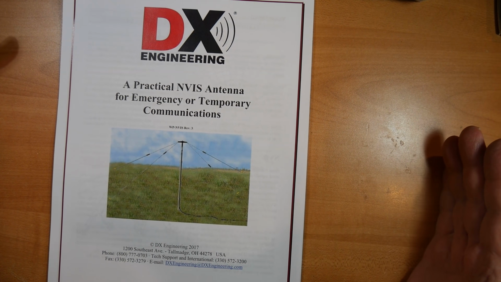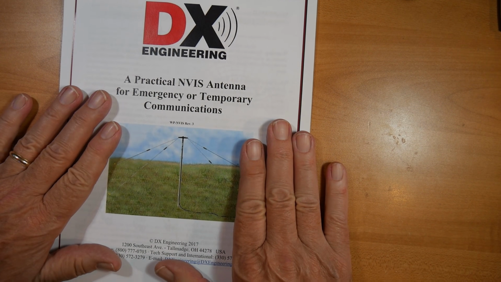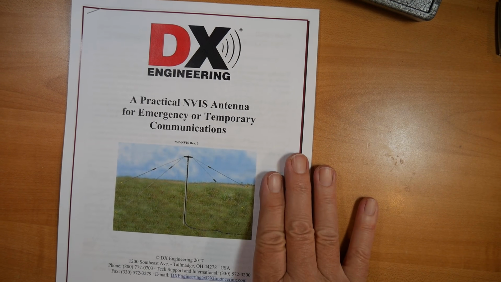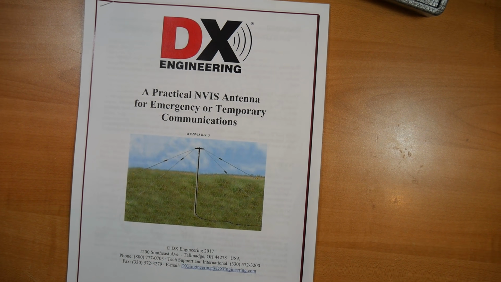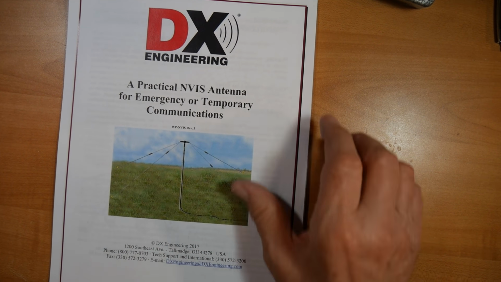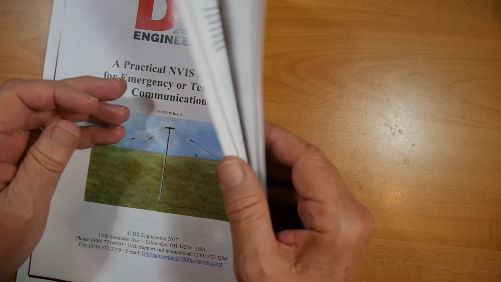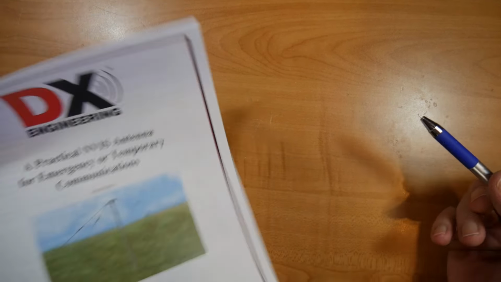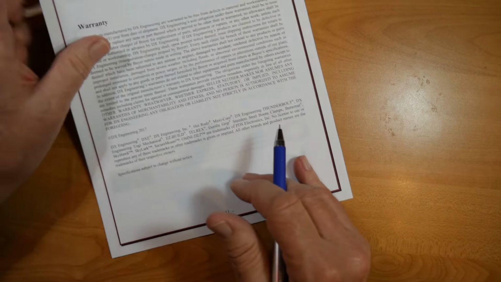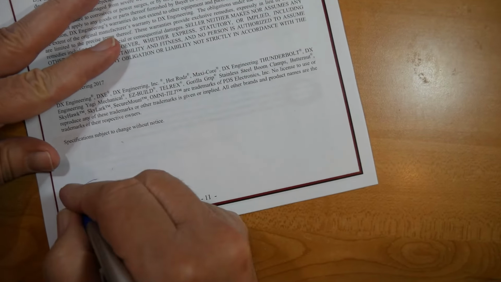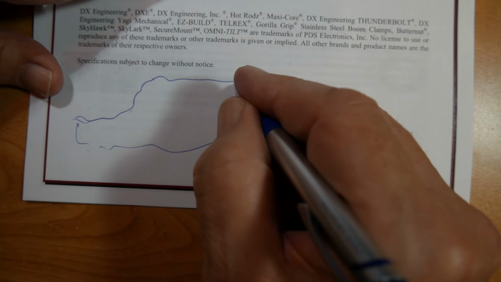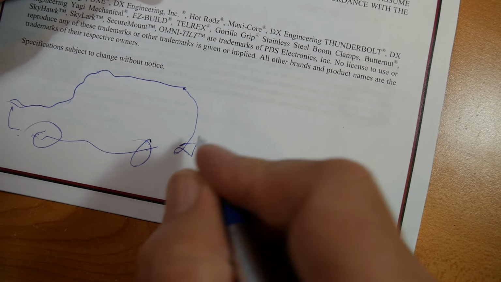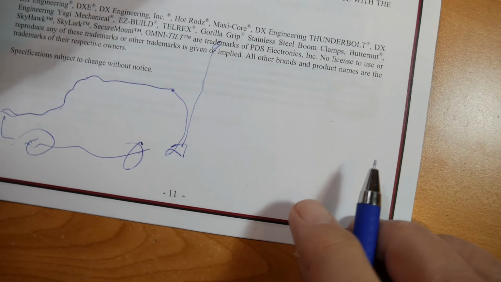No radials required. Okay, now you will need to use a tuner with this because the lengths are rather short for what we would normally expect. Now this type of antenna can move very quickly. I saw a drawing of a military truck that basically was like a van, and your wheels here, and on the bumper they would have vertical antennas.